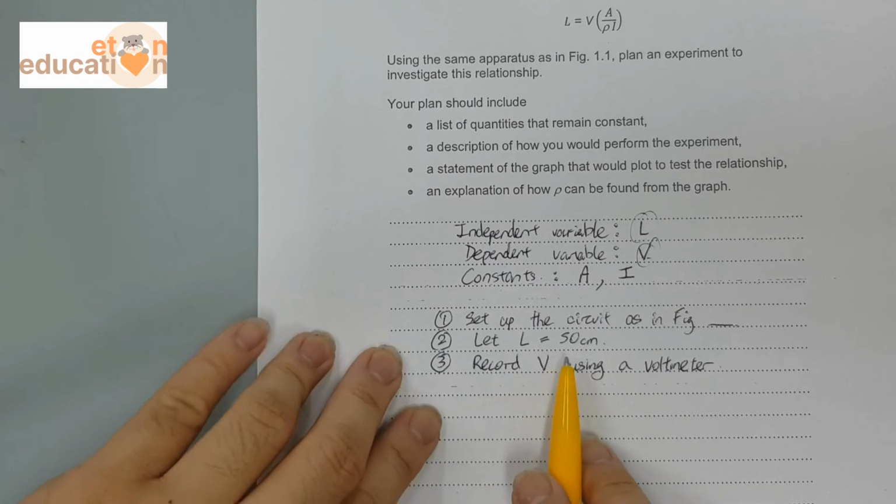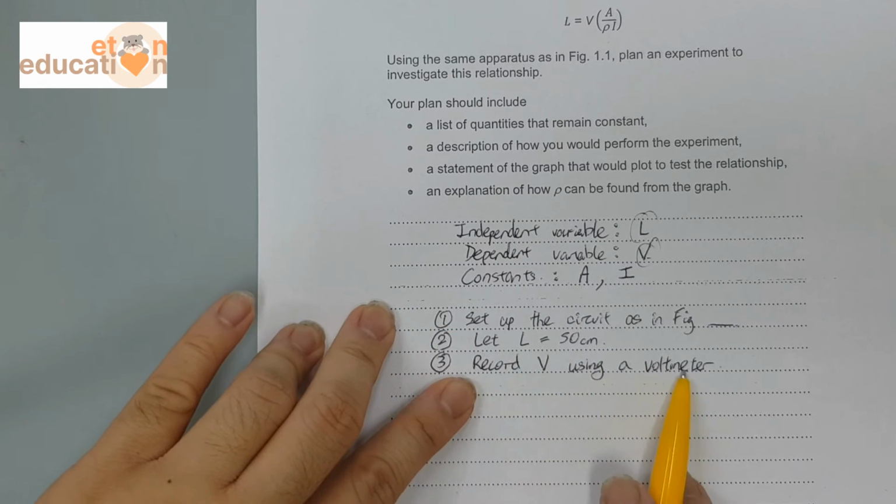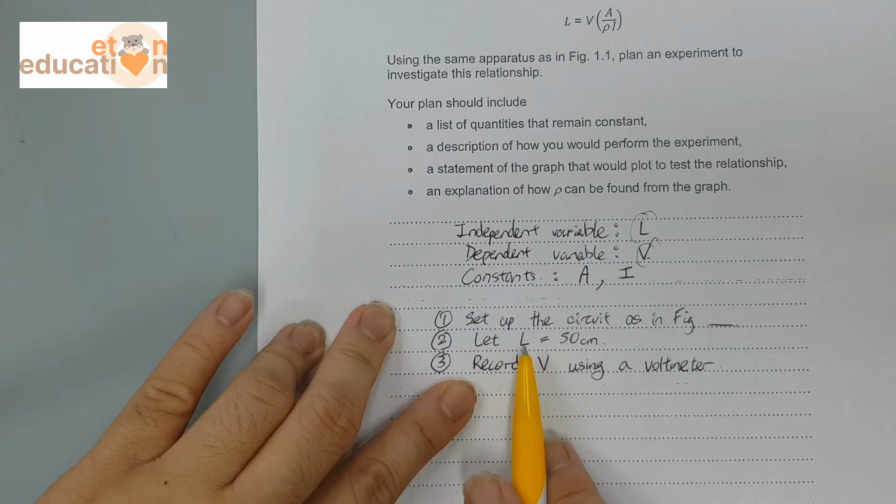Now you have your independent variable and your dependent variable, so you need to vary this.